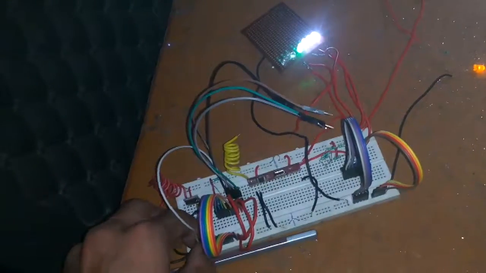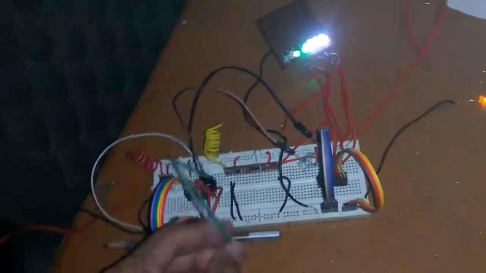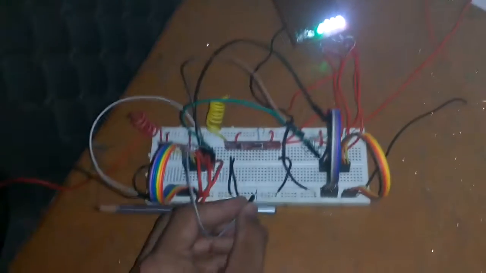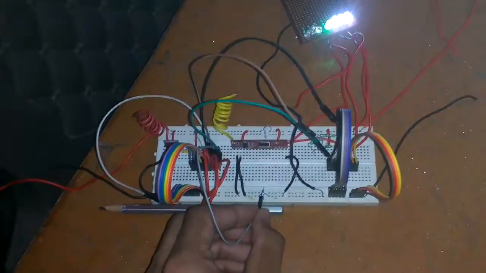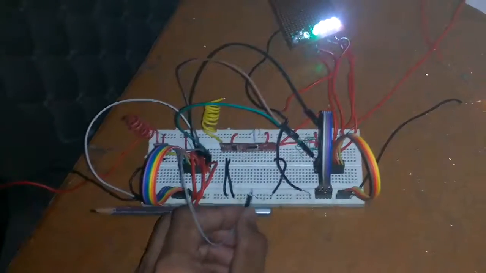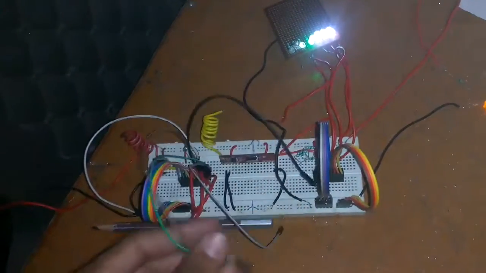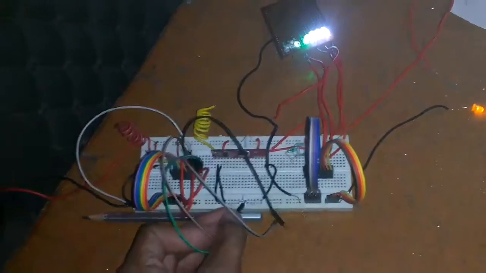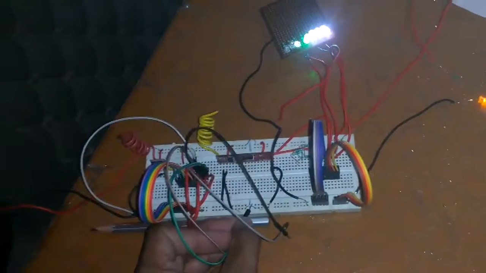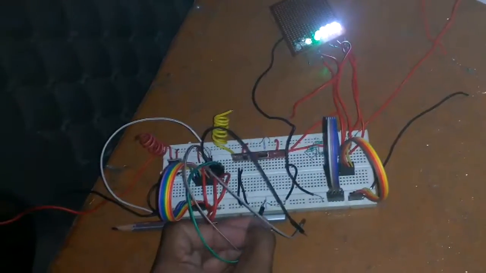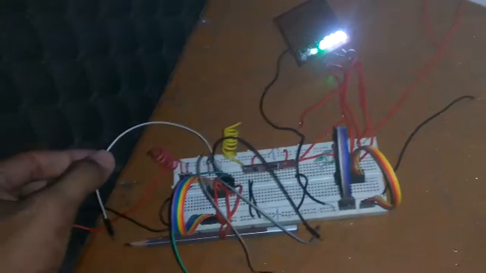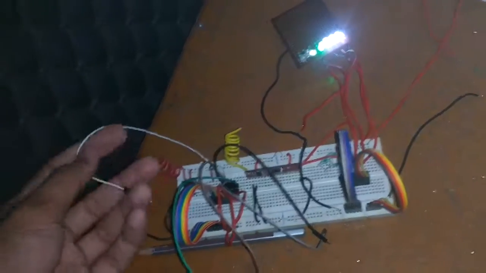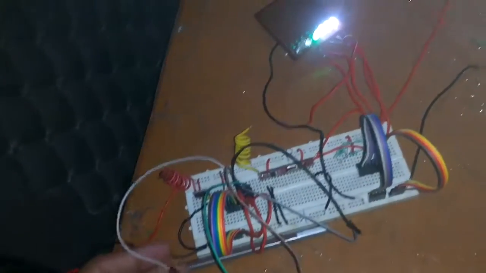Now if I take out the transmission enable pin, and now I ground this LED, nothing will happen, nothing will change at the receiver side. As you can see, no LED changes, because we are not transmitting any signal due to this transmission enable pin, which is located at pin 14.